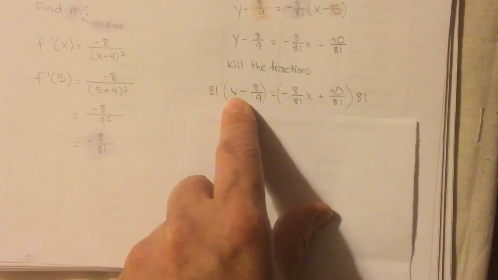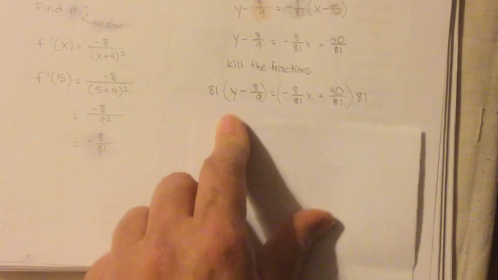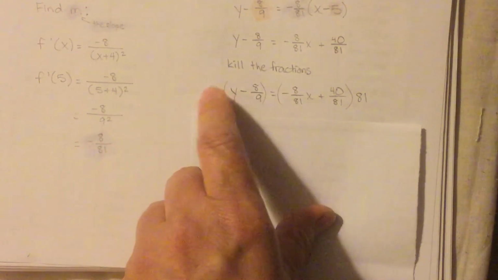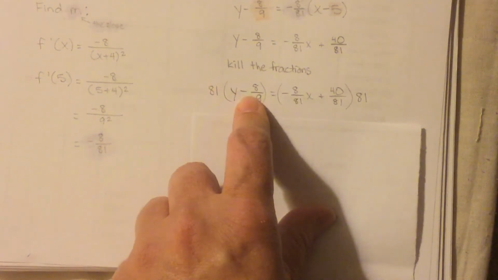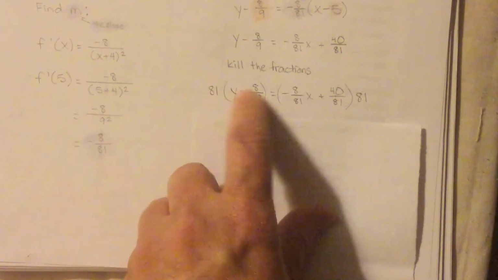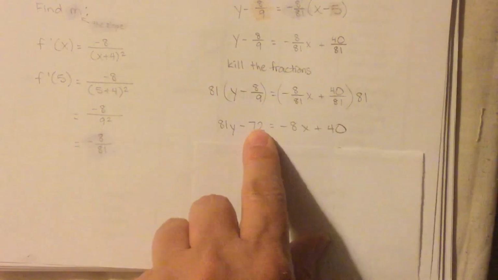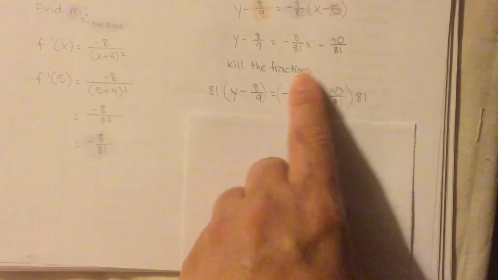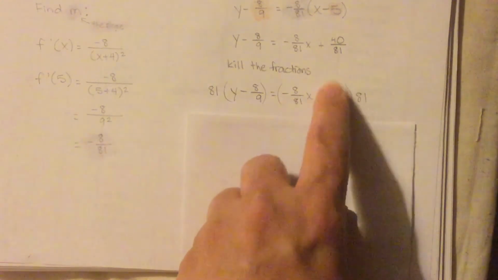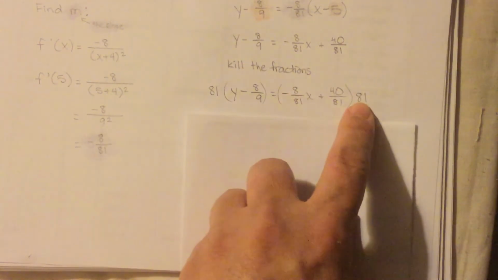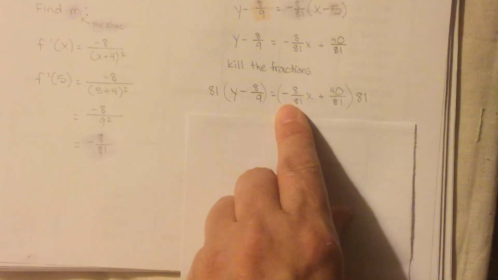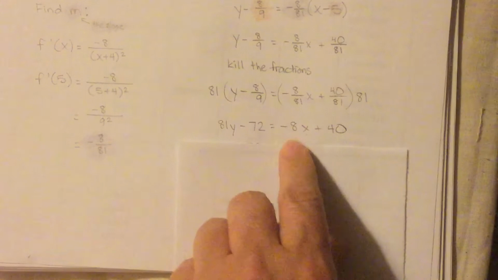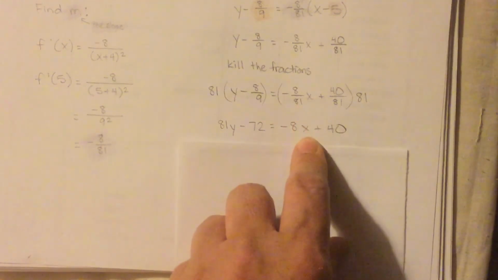So 81 times y is 81y. 81 times negative 8/9. Okay, that's going to be a positive times a negative is a negative. 81 times 8 divided by 9 is going to be 72. And then I've got 81 times this first term and 81 times this second term. So here, positive times negative is negative, and 81 times 8 divided by 81 is just negative 8. And I bring down my x.